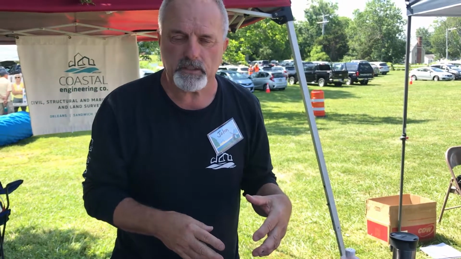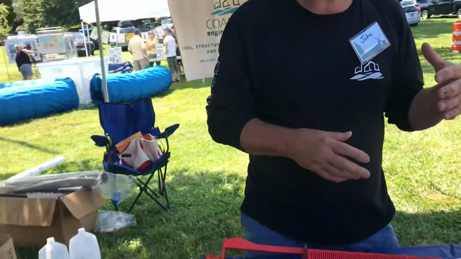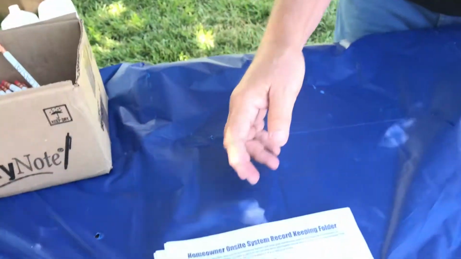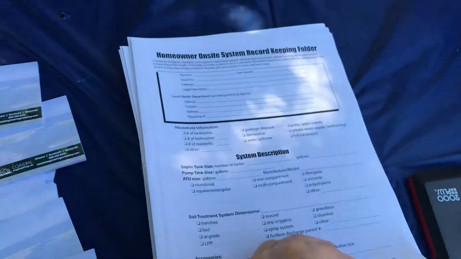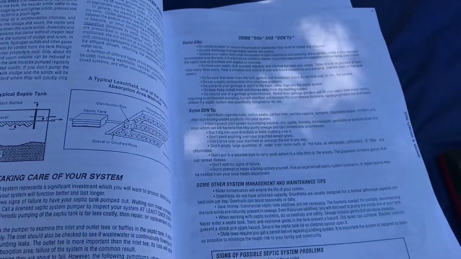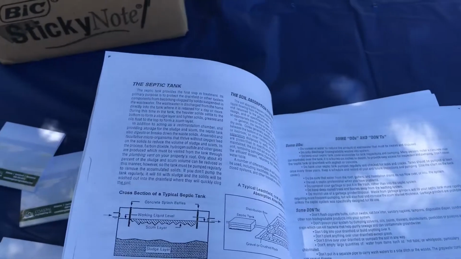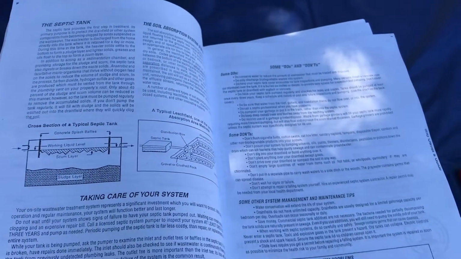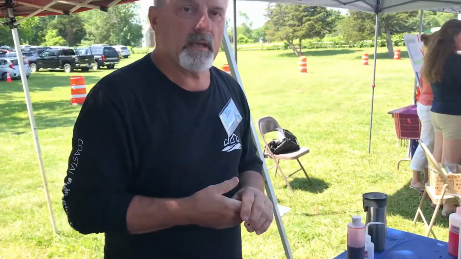So you can look at Boards of Health web data, or take one of our folders and look at the do's and don'ts of owning a septic system, what you can throw down, and how to be a responsible homeowner on Cape Cod.